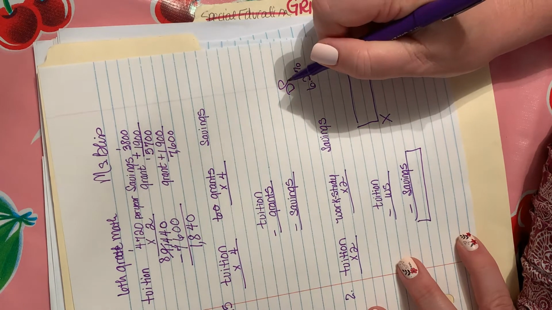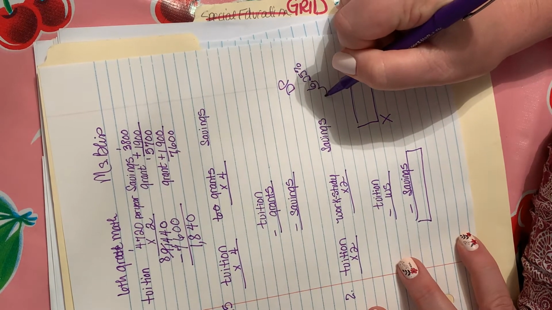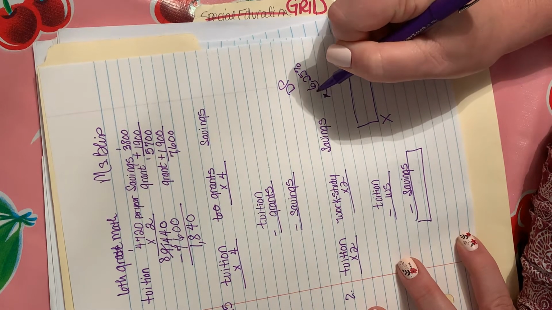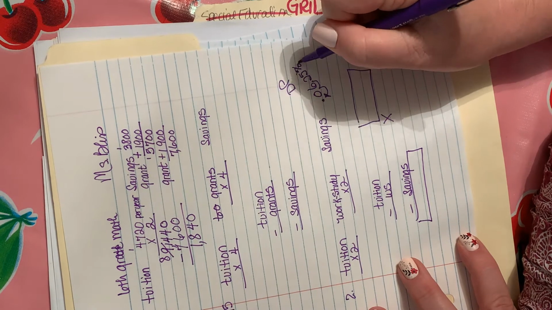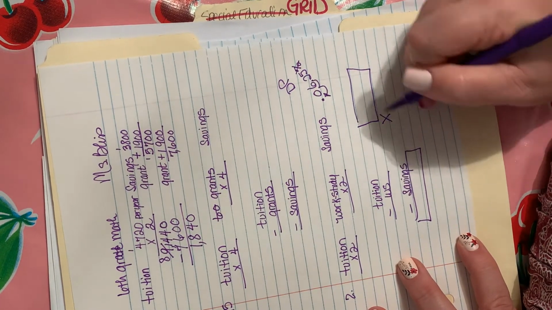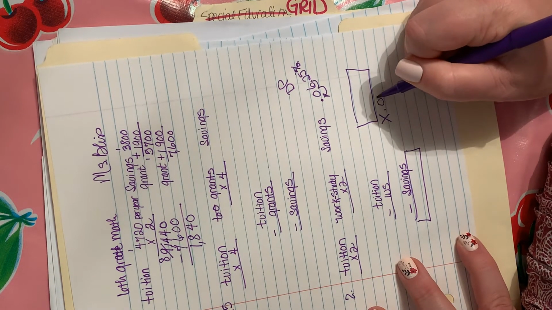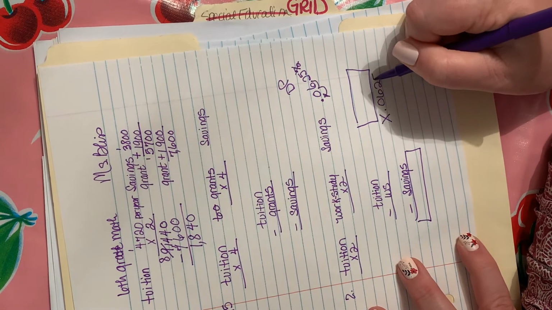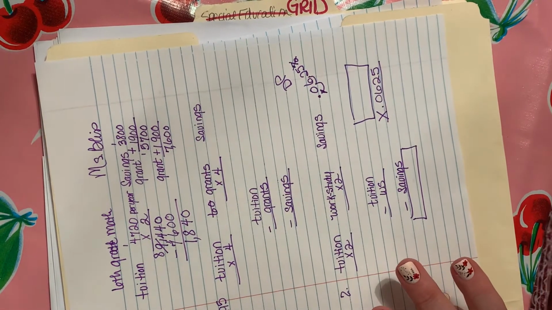Okay, we're going from percent to a decimal. So we're going to move our decimal 2 places. I have to put a 0 here, put my decimal here, and get rid of my percent. So whatever my answer here is, I'm going to take that times 0.0625. Okay, and that'll be my answer for that part.